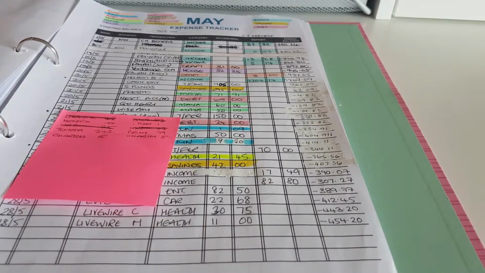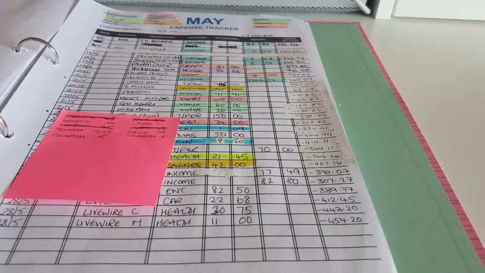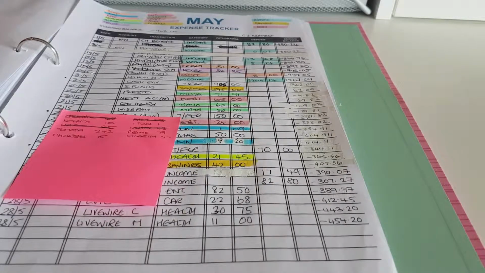So there'll be that, there'll be the closing of the accounts at the end of May, and then obviously it'll be onto the next big paycheck, which will be the 15th of June, which might actually come in on the 14th, because I think that's a Friday and they don't pay at the weekend.